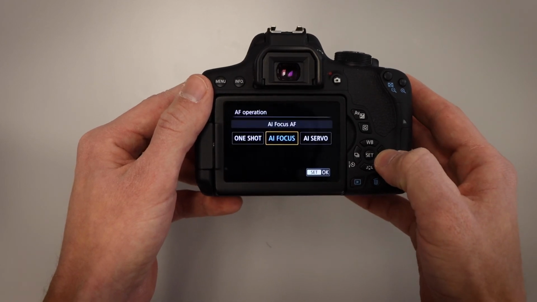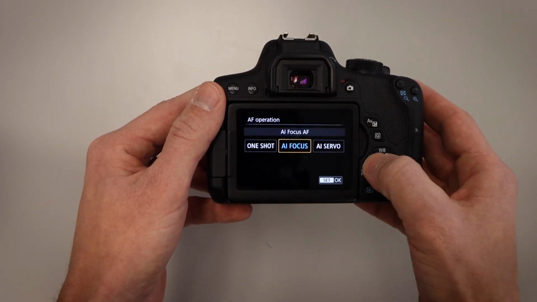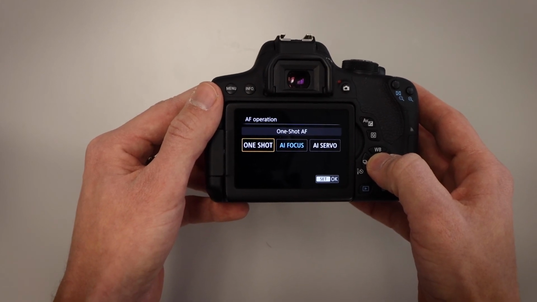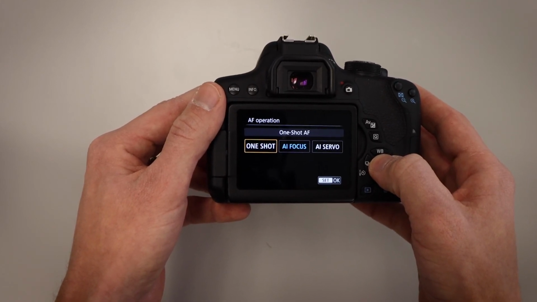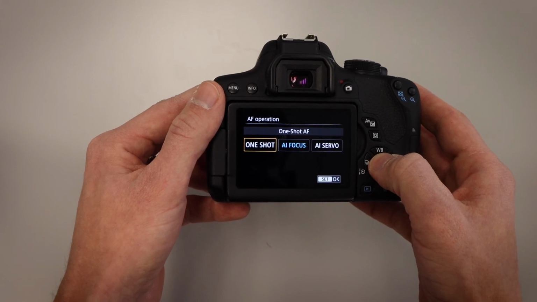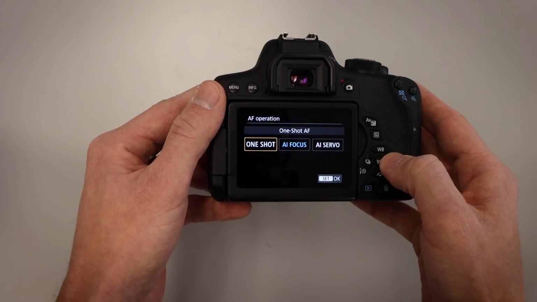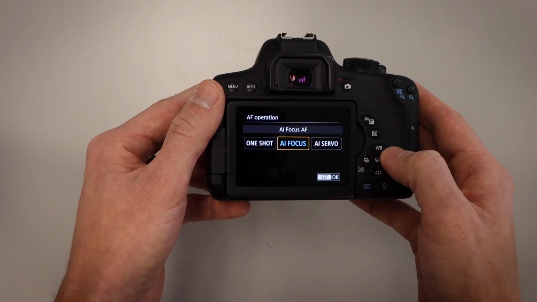The AF button is a shortcut to choose your autofocus operation. One shot means that once you push the shutter halfway down in focus, your focus is now locked. If anything changes, whether it is you or the subject, you will need to refocus. As its name suggests, you only have one shot to get that moment.